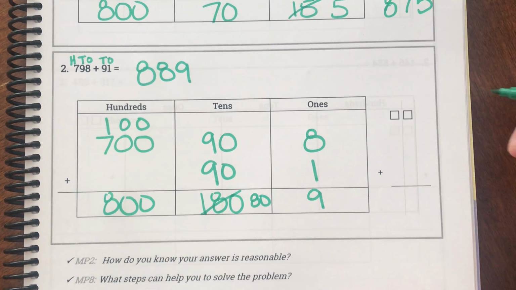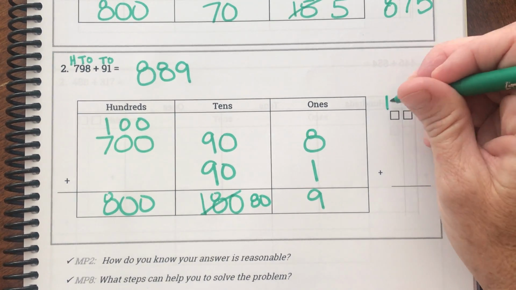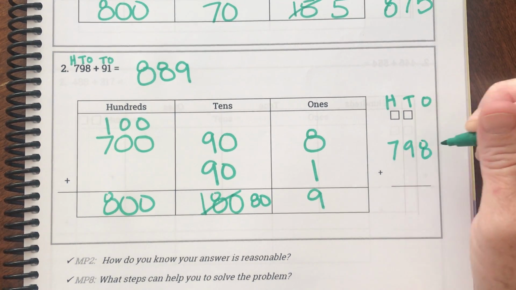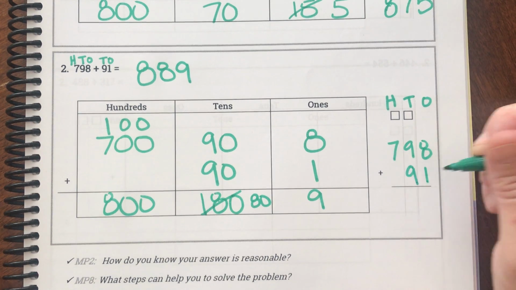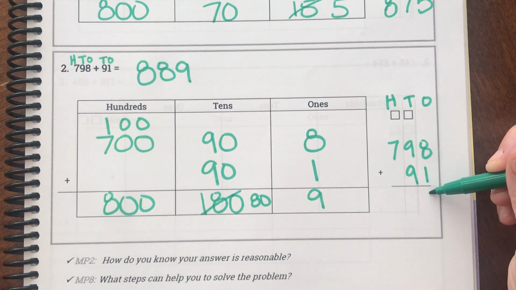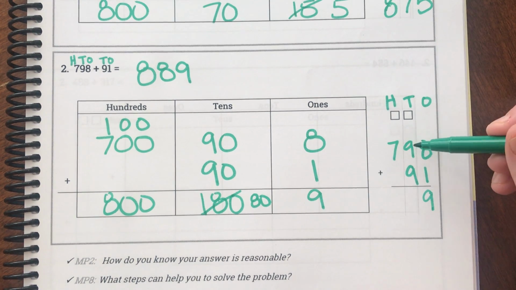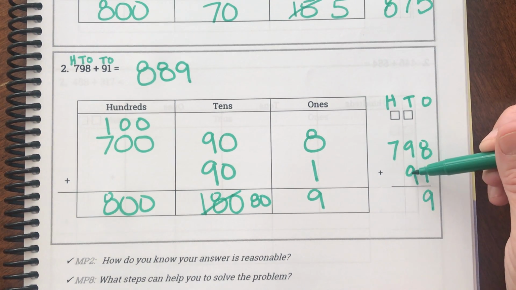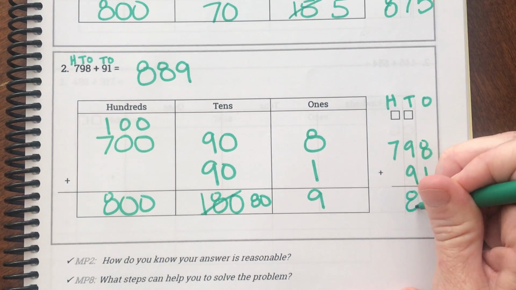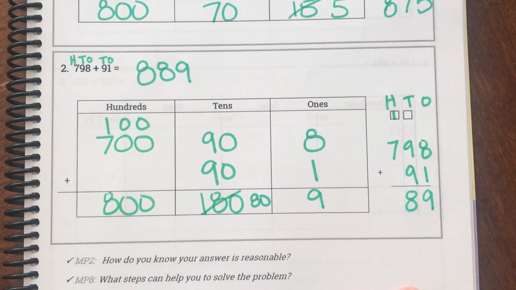Let's see that in working form. We have ones, tens, hundreds. So we have 798 plus 91. Okay, so in the ones column, we have 8 plus 1 is 9. In the tens column, I have 9 tens plus 9 more tens is 18 tens. So I'm going to put an 8 here and carry the 1.